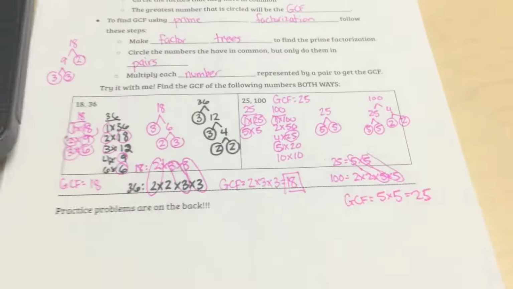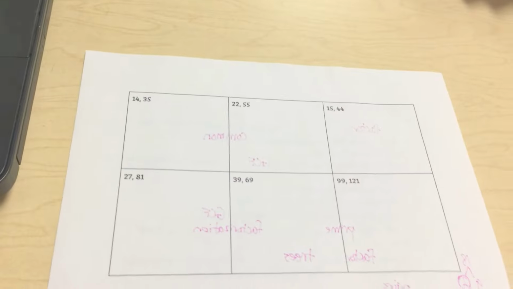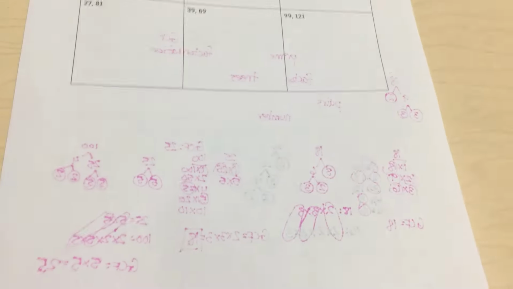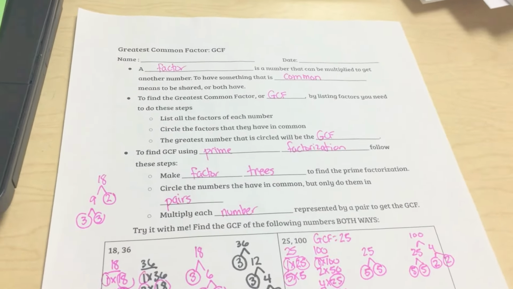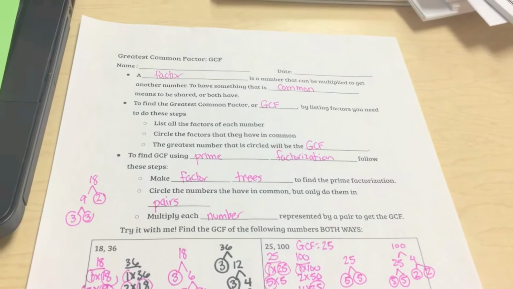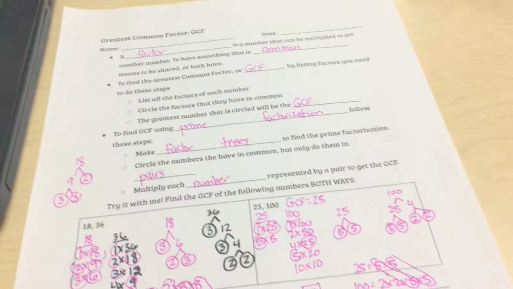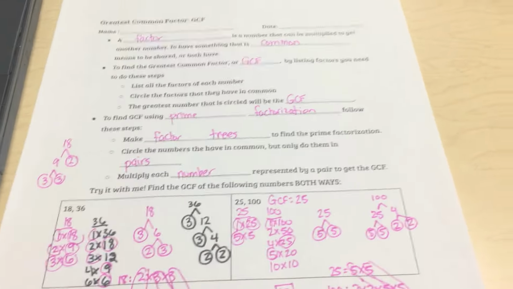All right, your practice problems are actually on the back today. There are 6 of them. You have room at the bottom to work if you need to, except for you wouldn't use a permanent marker, so yours wouldn't have bled through. Please, please, please try it both ways. If you don't try it both ways, you will not be counted as completed. I'll see you guys tomorrow.